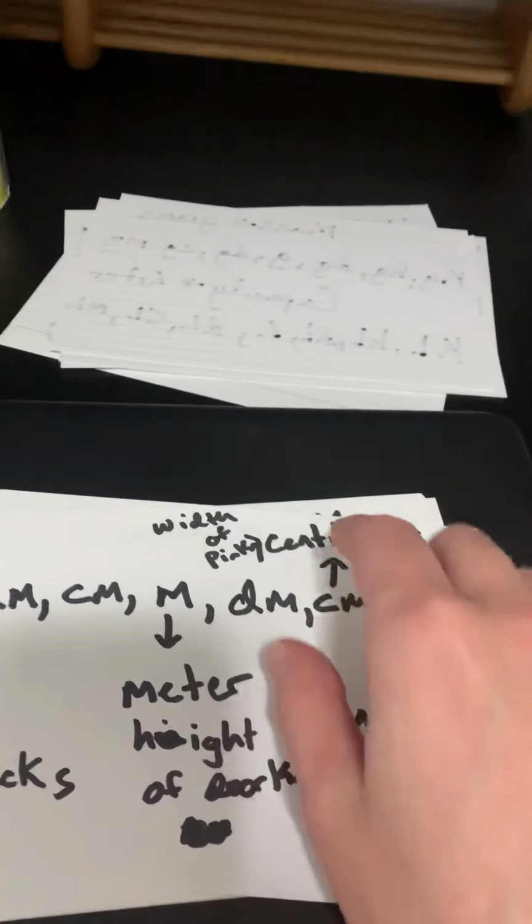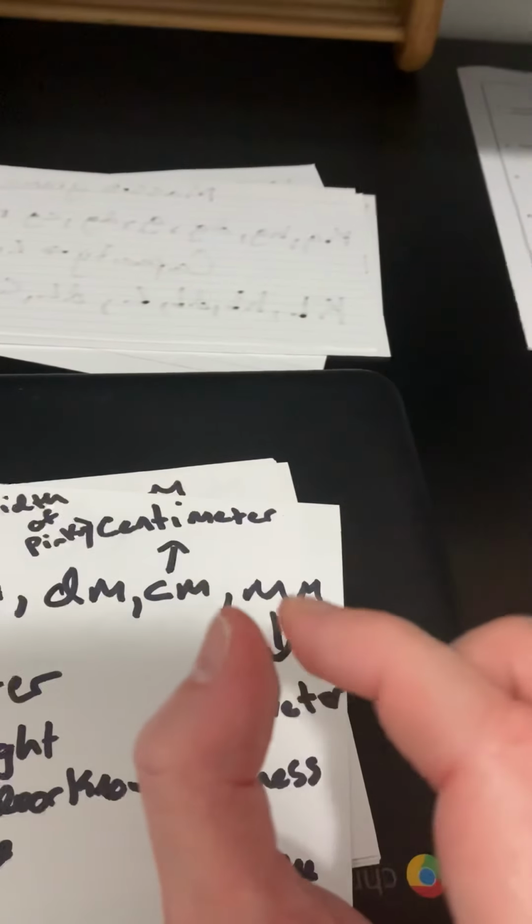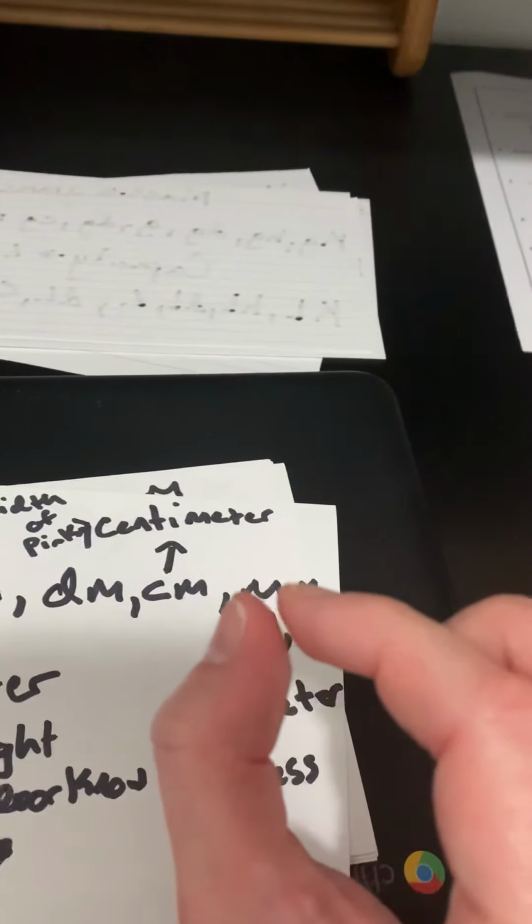Next, we have a centimeter, which is the width of your pinky, how thick your pinky is. Then a millimeter is super, super small, like the width of a coin.